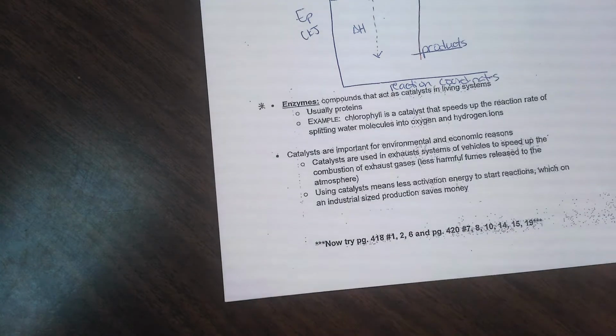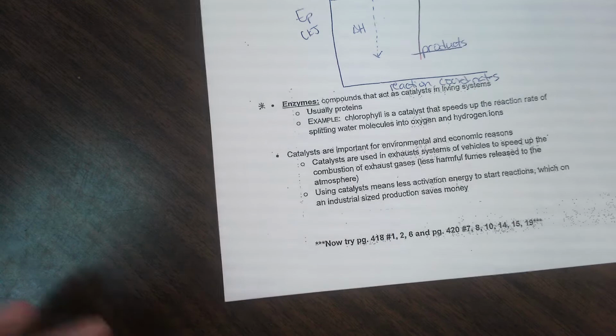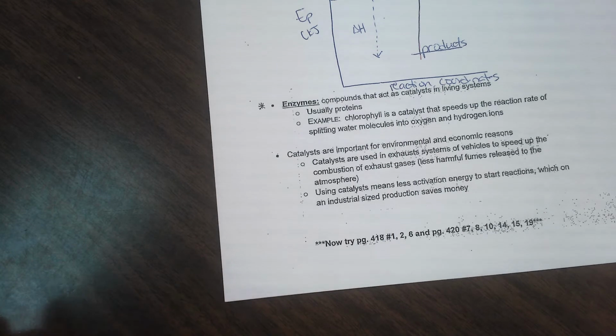Catalysts are important for environmental and economic reasons. I talked about those at the beginning of the lesson. Catalysts are used in exhaust systems, catalytic converters. Usually they're made out of platinum. Platinum is a precious metal, and so that's why catalytic converters are being stolen out of vehicles. But that catalytic converter helps break down those exhaust gases during combustion, which allows for more power. And so we also get less harmful fumes released to the atmosphere.